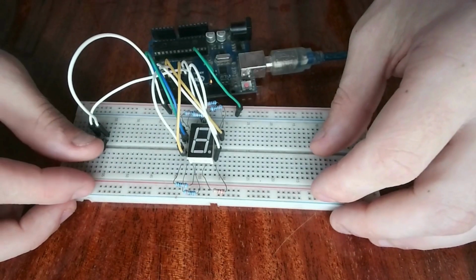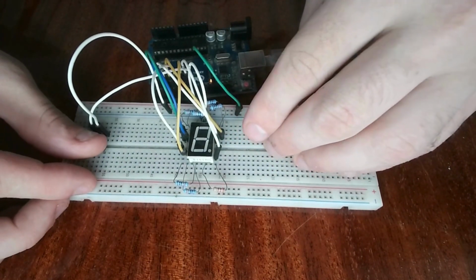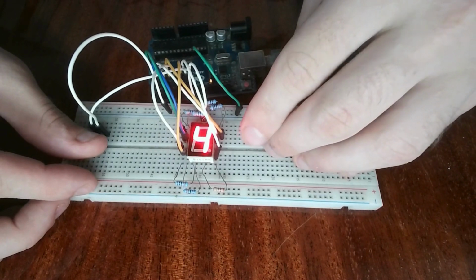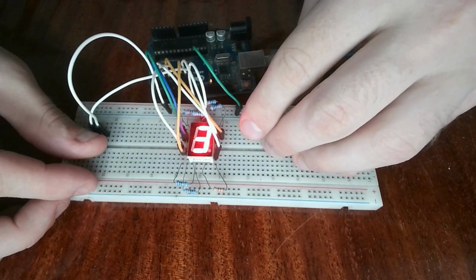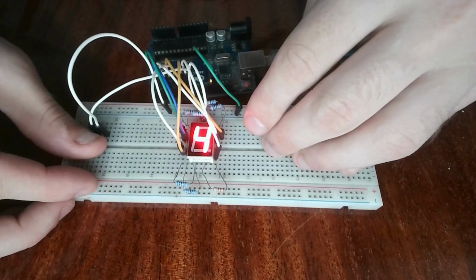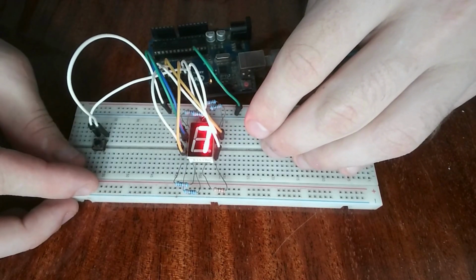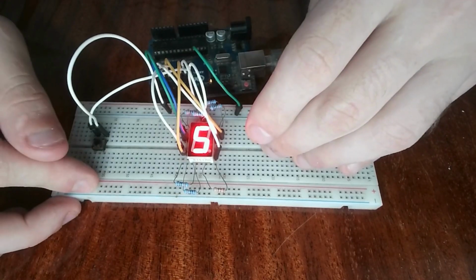So now here is the project, and as you see we have our 8-segment display and our button. So if I go ahead and press the button, the 8-segment display will start going through all these numbers, and if I let go, we get our number. If I press it again, we get a different number. If I press it again, we get another number. And so basically that is the project.